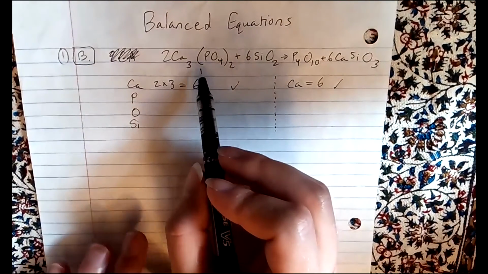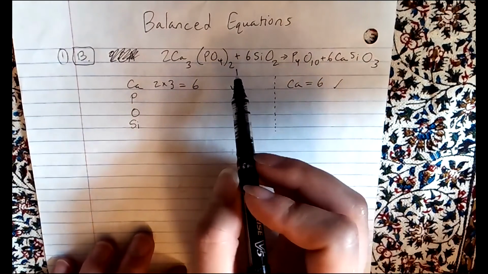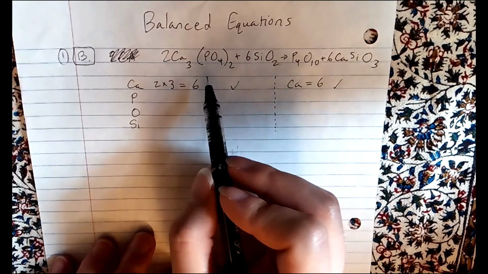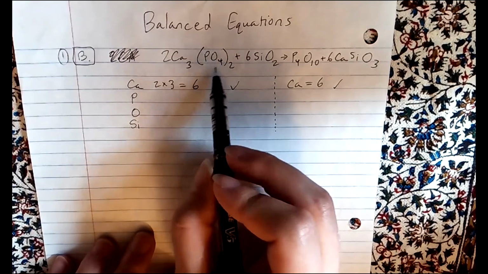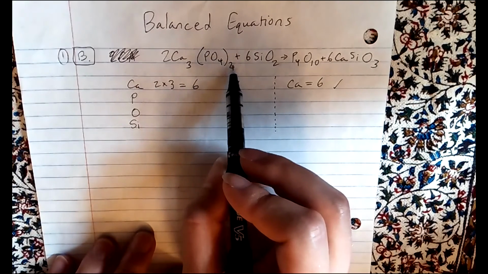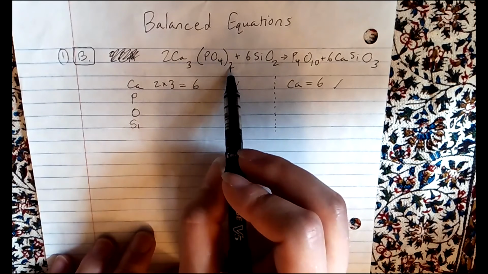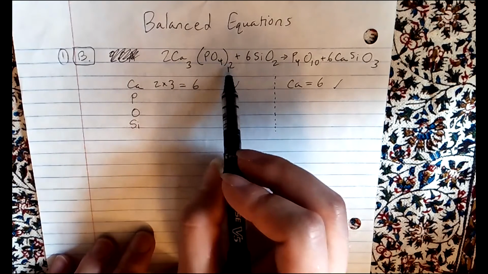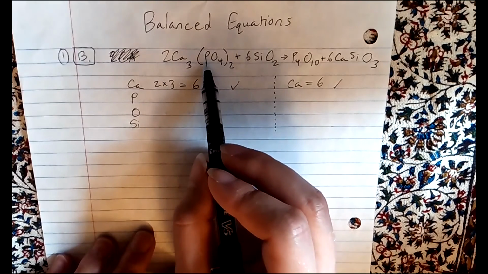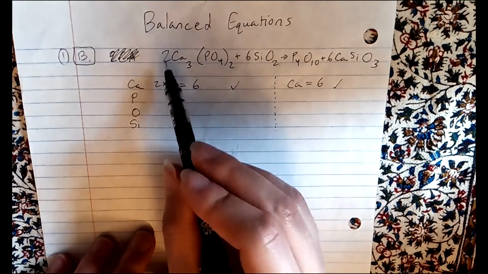P. So this one's a little tricky. This is one molecule, but it has a subscript here. So you have 2 times 1, that's 2 P, and then times the coefficient out front as well.